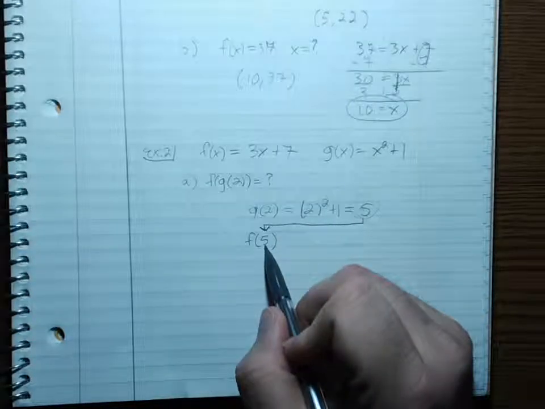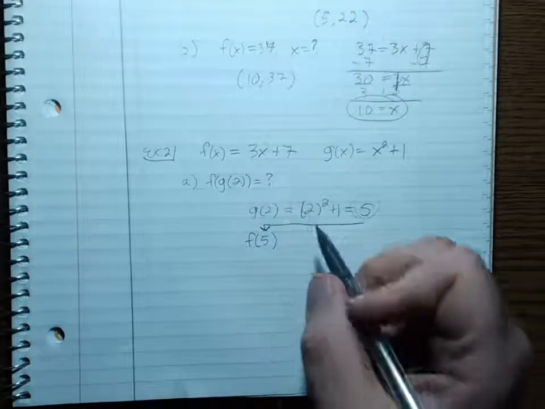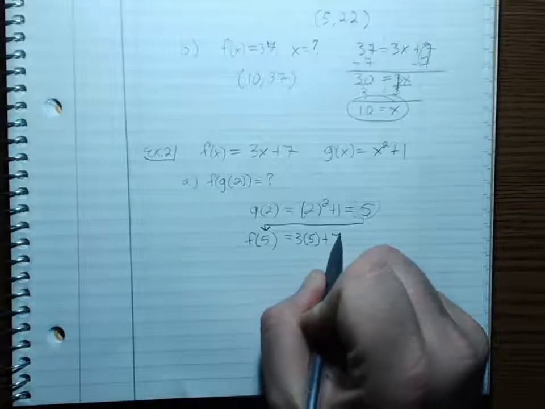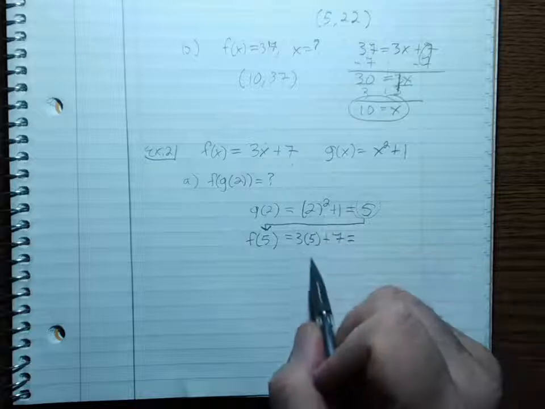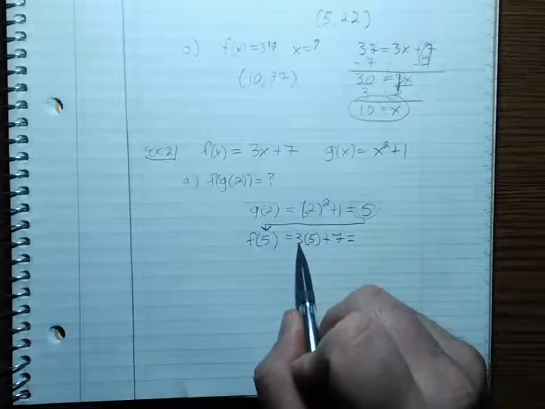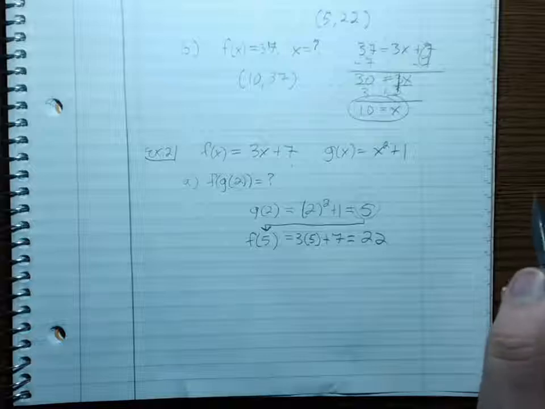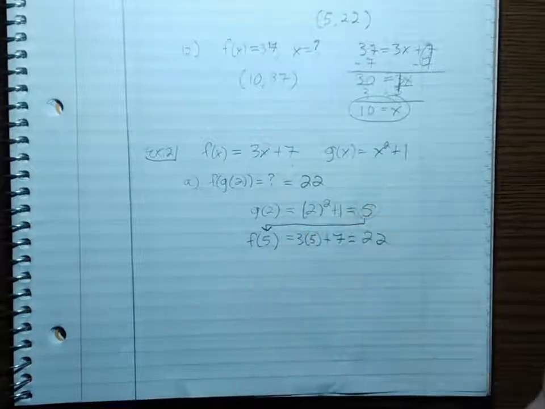So now I'm plugging 5 into the f machine. I'm going to multiply 5 by 3 and add 7. So I get 3 times 5 plus 7. And we happen to know from up above what that equals, but I'll do the math again. 3 times 5 is 15, plus 7 is 22. So f of g of 2 equals 22.